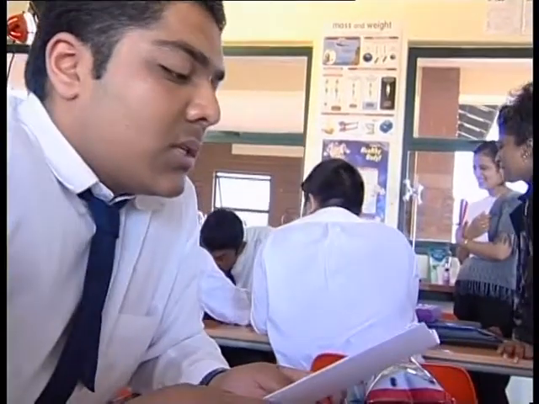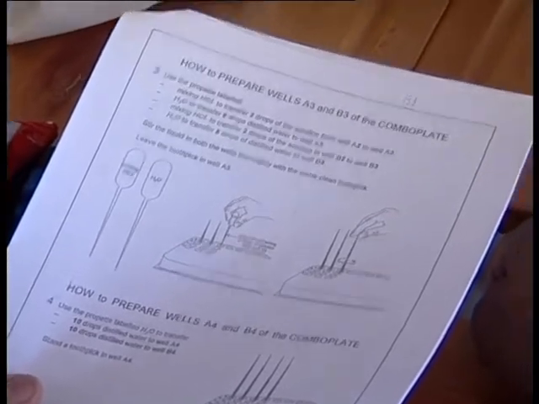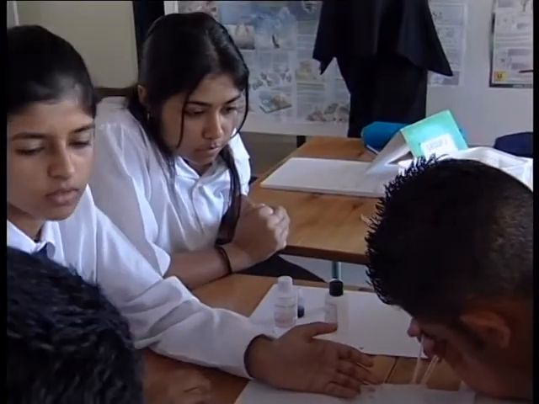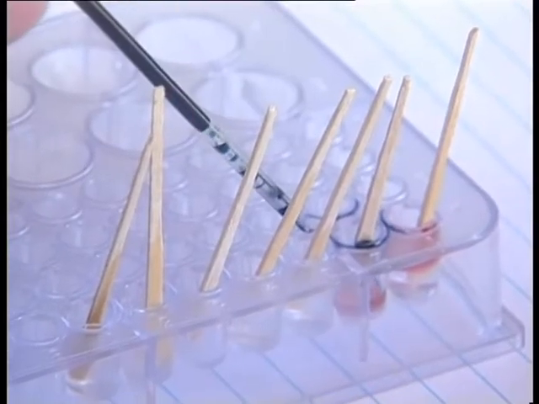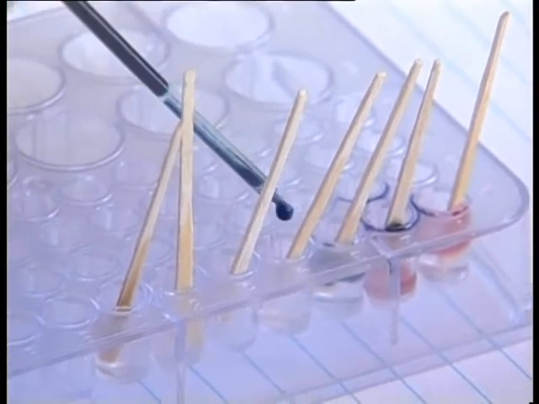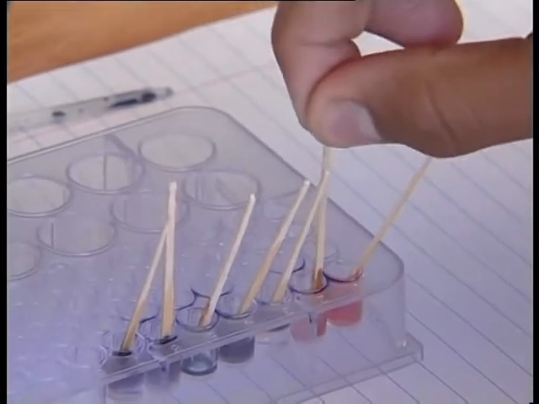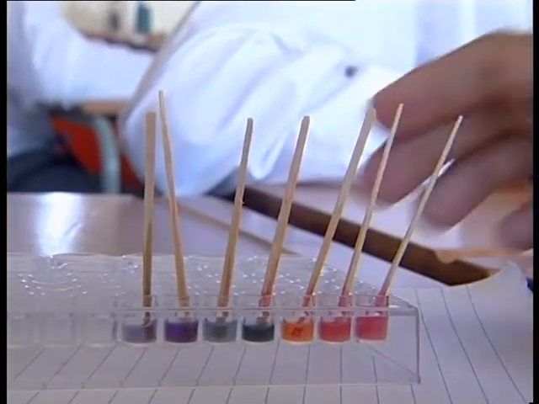How to prepare wells A7 and B7. They've been asked to test the pH of 7 different solutions in their combo plates using a universal indicator. Labeled indic, add 1 drop of universal indicator solution to each of the wells A1 to A7. The teacher can use the colors of the solutions in the combo plate wells to assess the practical work of each group. If the instructions have been carried out meticulously, all colors on the color chart should be seen in the wells in row A of the combo plate.